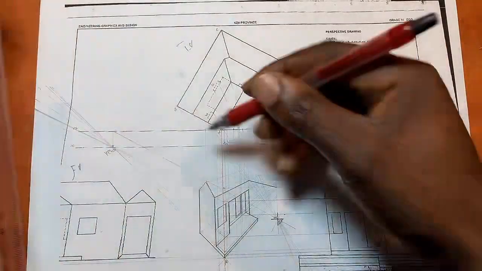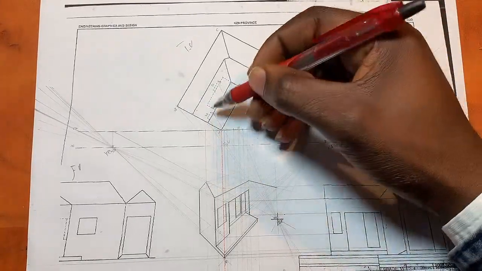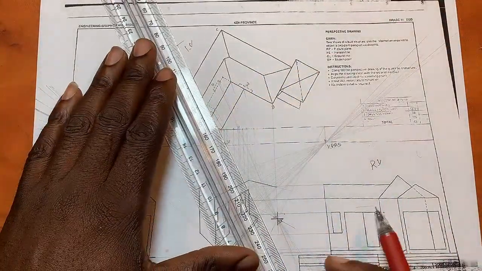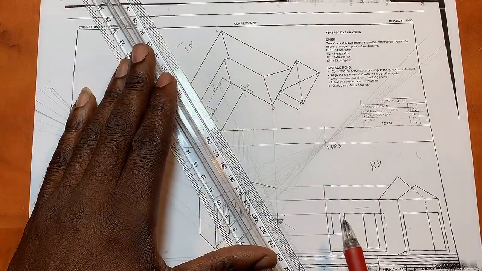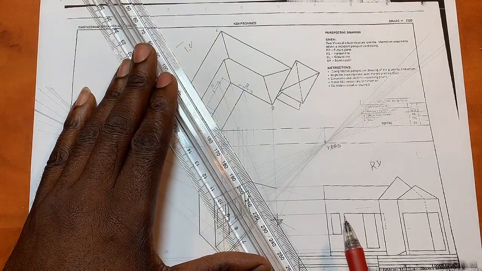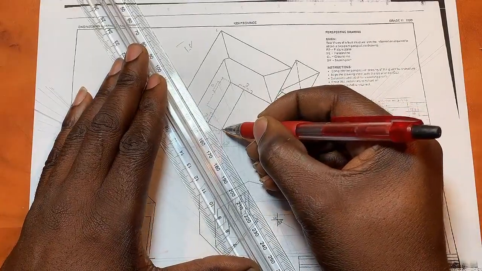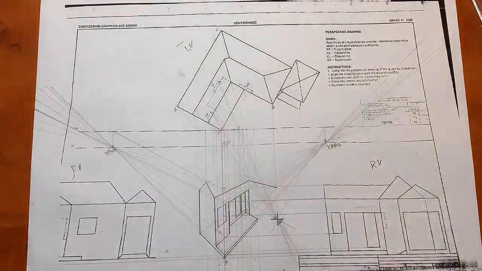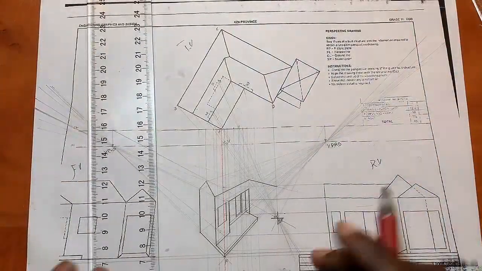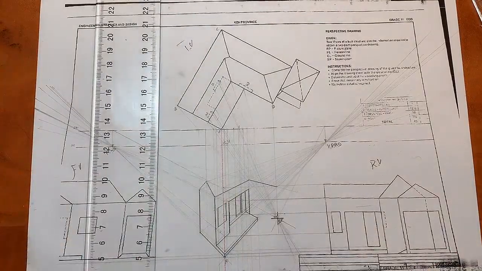Now we are also given the thickness. We took this one, going to take this one now, so that we clearly see the thickness of the wall. To stationary point, which is that one. Then once it touches picture plane, it's actually along the red line, the center vision point.